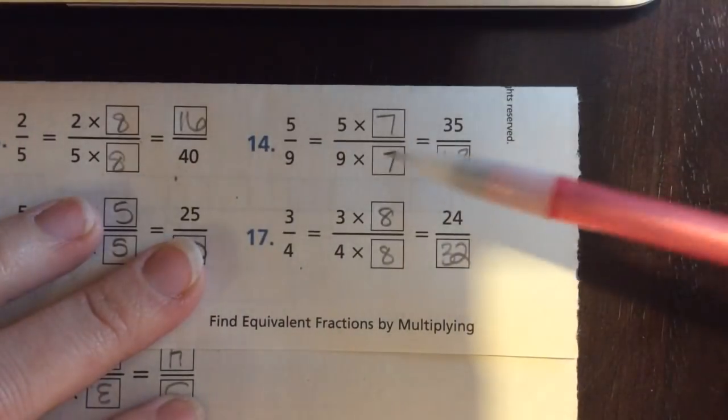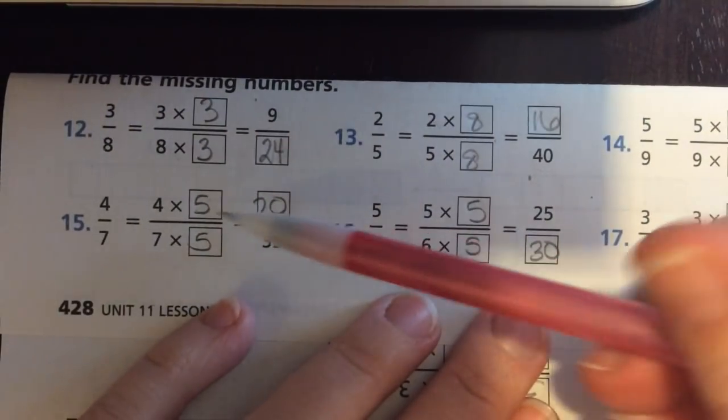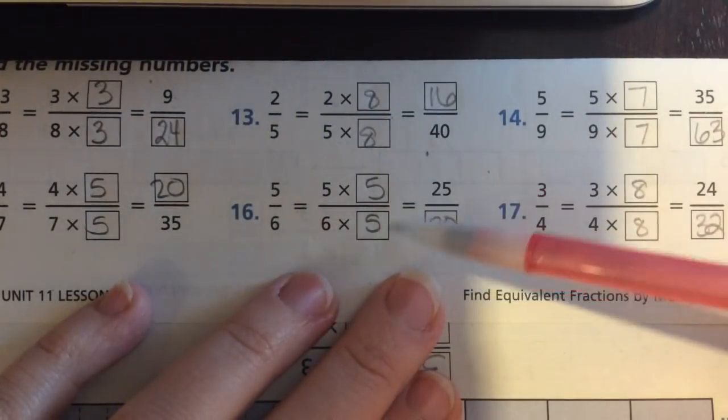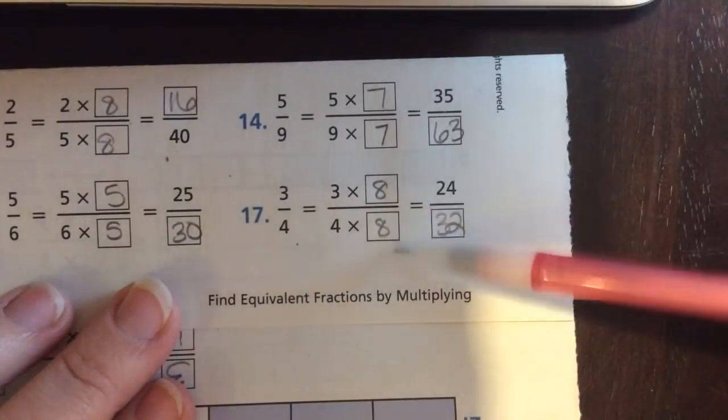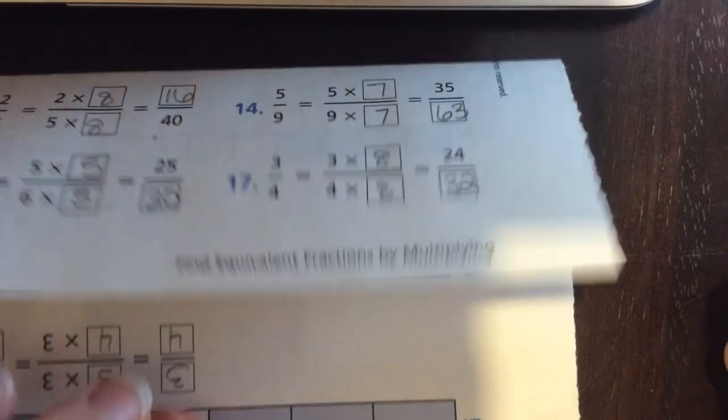Here are the answers I got. Times by 7, 35 over 63. Times by 5, 20 over 35. Times by 5 again, 25 over 30. Times by 8, 24 over 32. We have one more piece to do, and then you'll be all done for today.